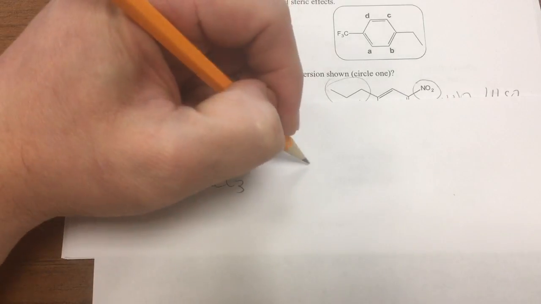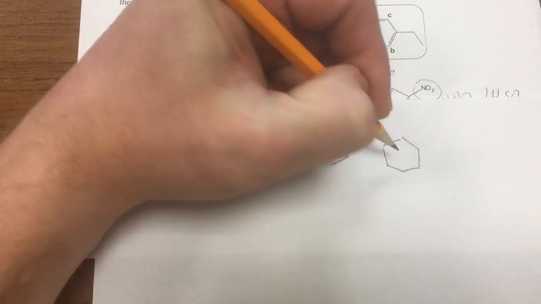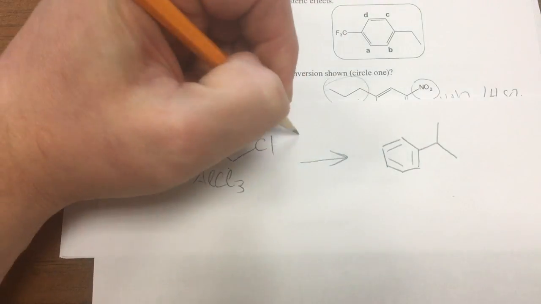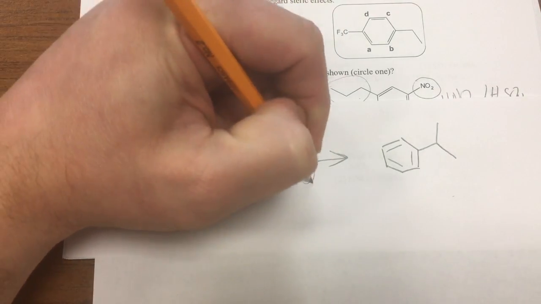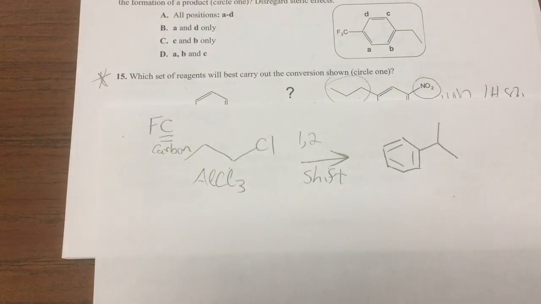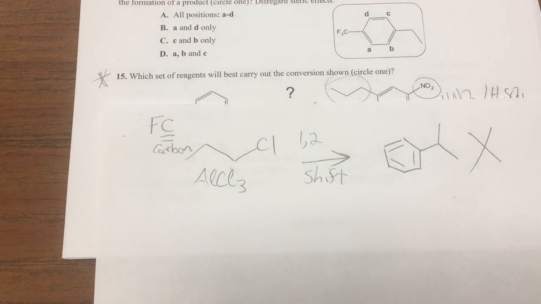If I add benzene to this, here's what you're going to get. You're going to get an isopropyl group, because you will see this shift over. 1,2 hydride shifts will get you here. So you may think that. Hopefully you remember with the hydride shift, that's not a possibility.